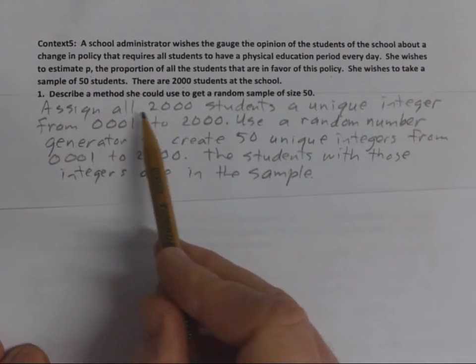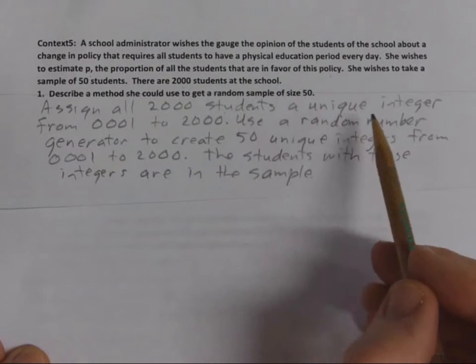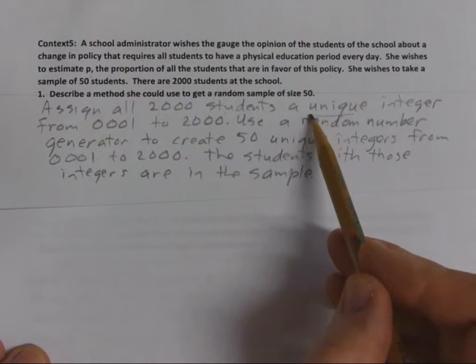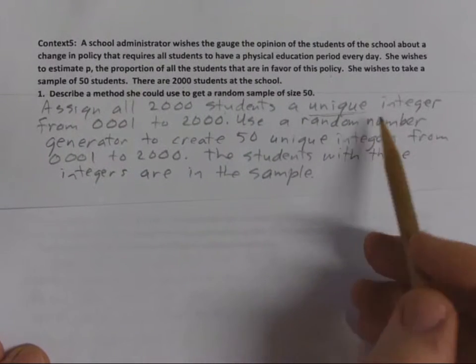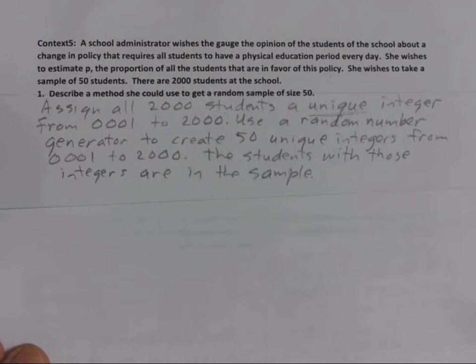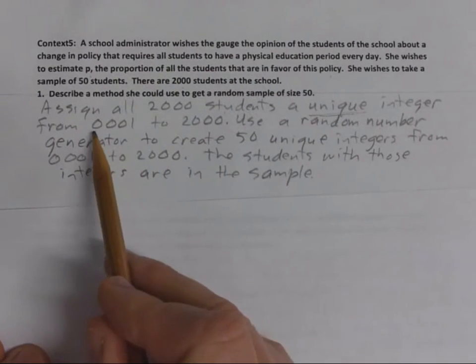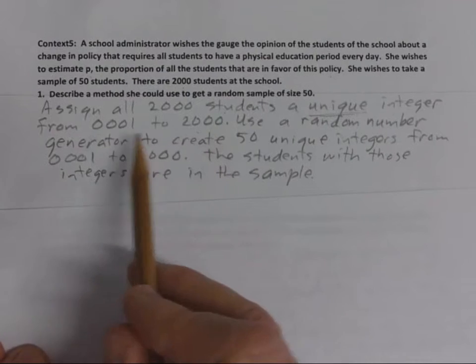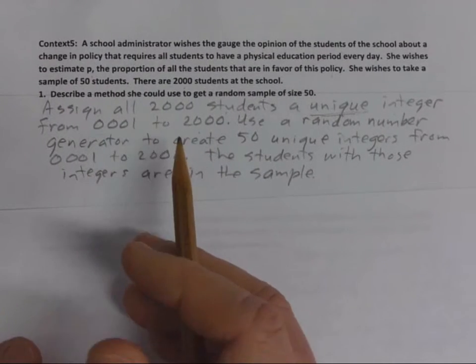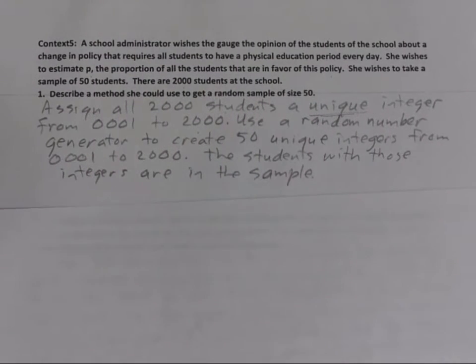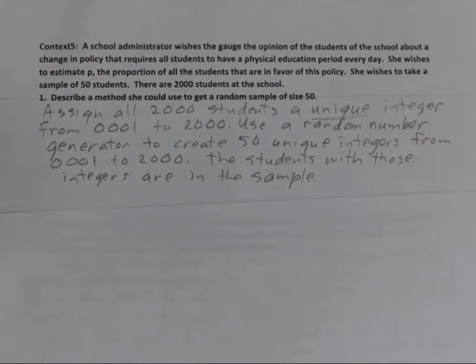So you would say assign all the 2,000 students a unique integer. And it's critical that you say the word unique or distinct. You can't have two people with the same number. So you have to say they each get a unique integer from 1 to 2,000. Now the reason I put 4 digits here is a lot of times we're going to use a random number table, so go ahead and put 4 digits like that.